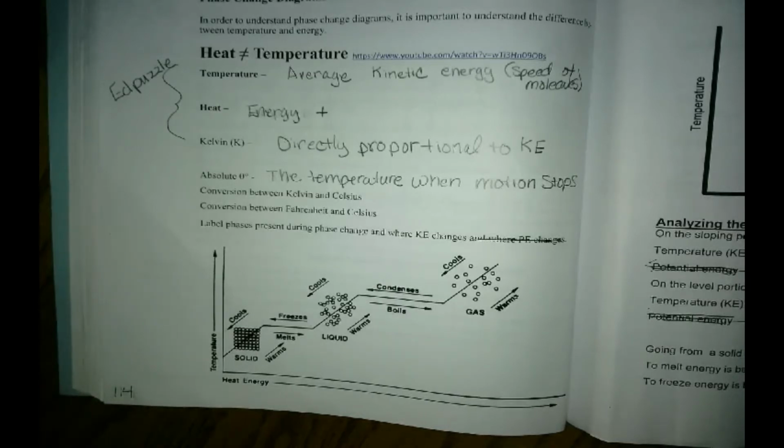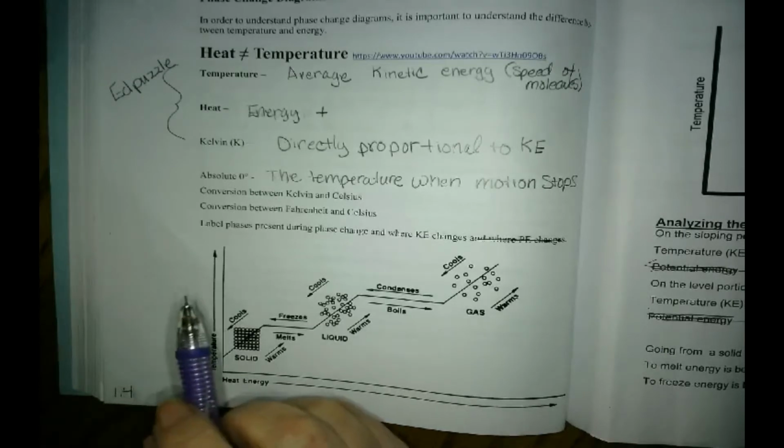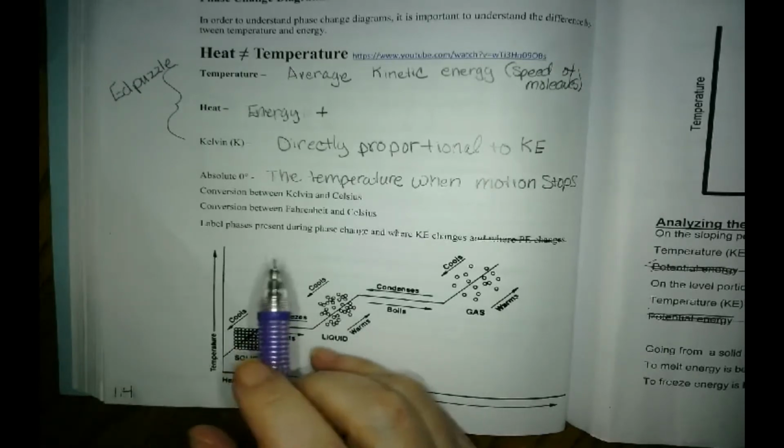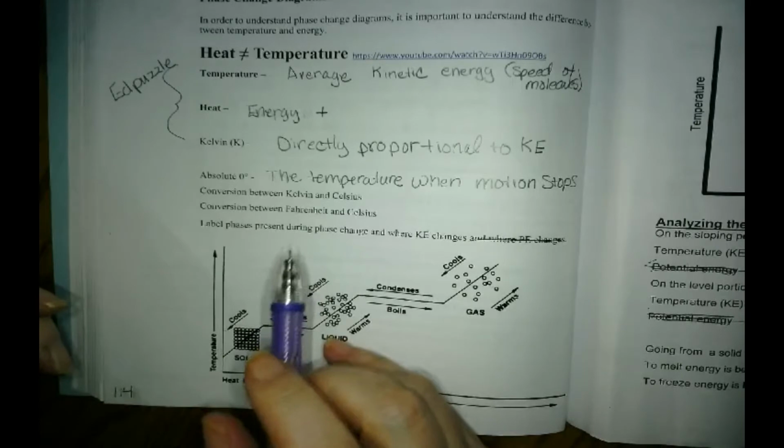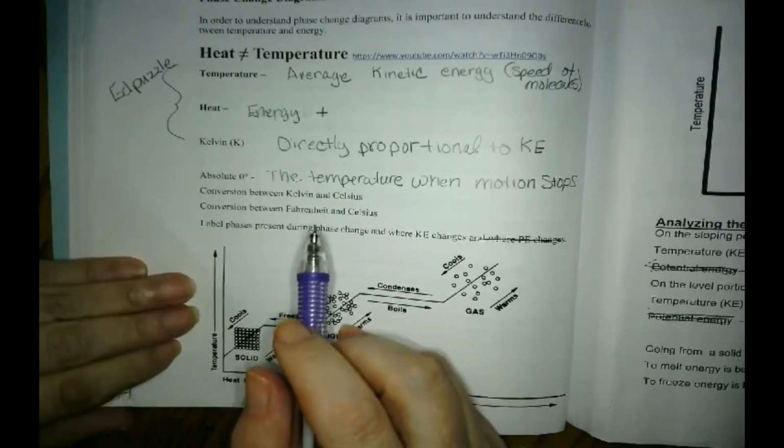Okay, so we've been talking about kinetic molecular theory. Kinetic is motion, and the kinetic molecular theory is just talking about the motion of particles. And we saw that all particles are in motion, even our solids are vibrating in place. Okay, so how do we measure this motion?